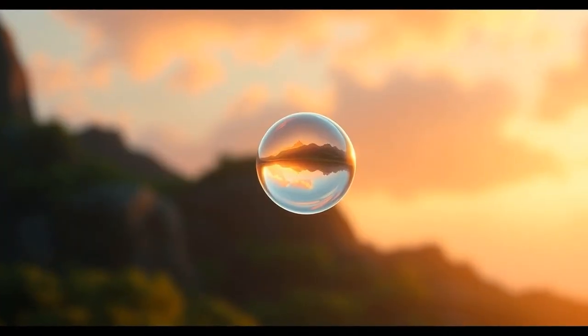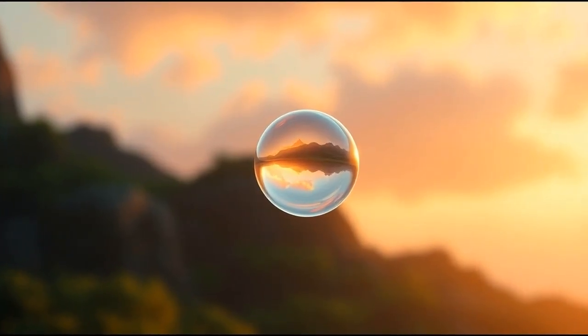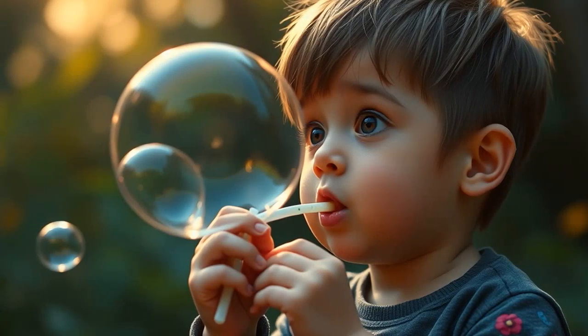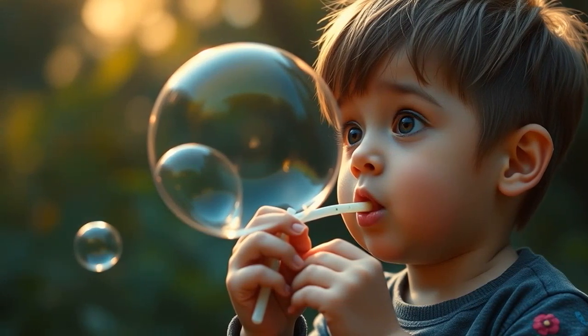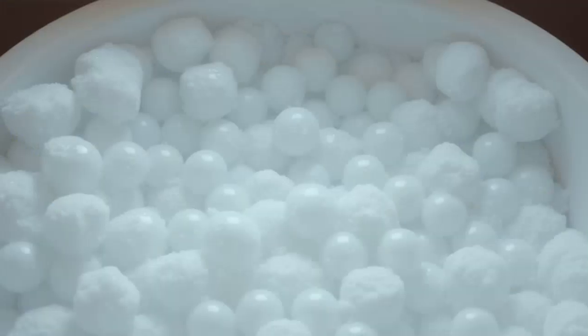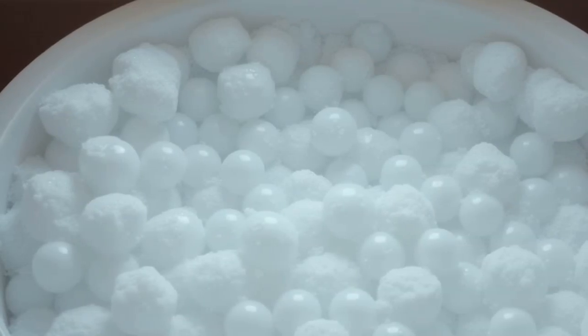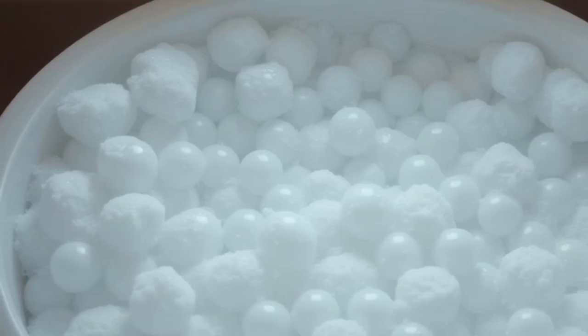Let's try making a bubble inside another bubble for a really cool science trick. You can use a straw to blow a bubble inside a bigger one carefully. Frothy bubbles in your bathtub make cleaning up so much more fun every day.